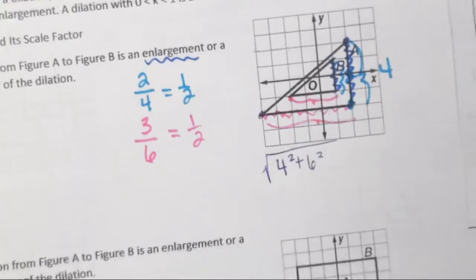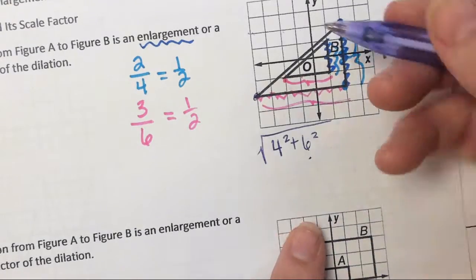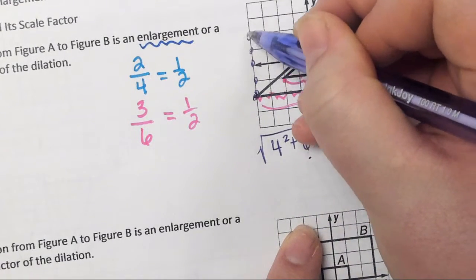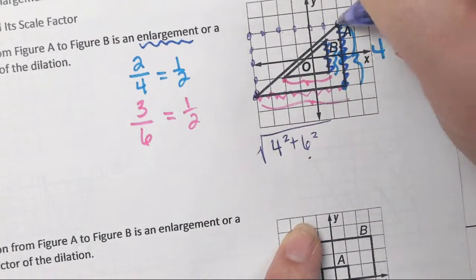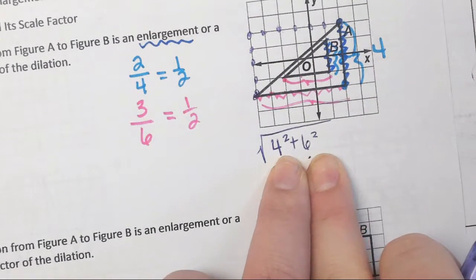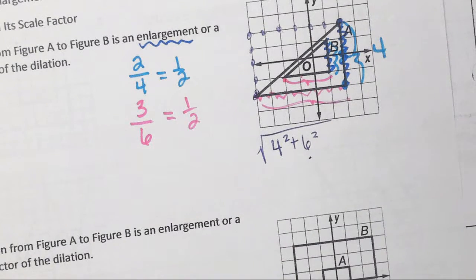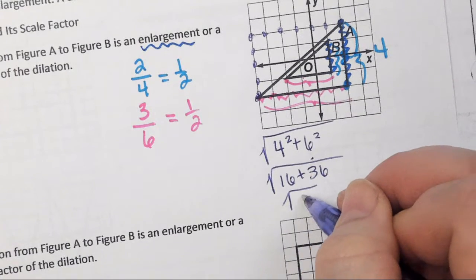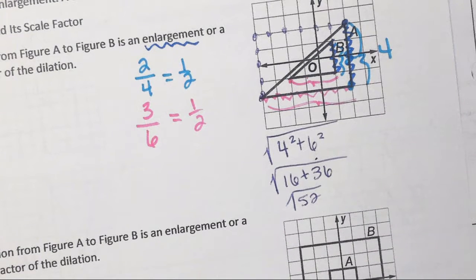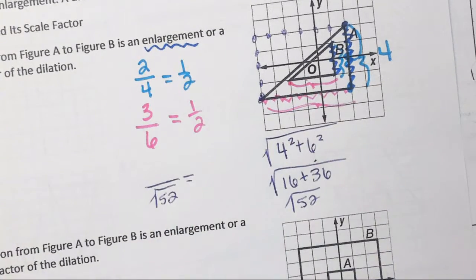Again, instead of actually using the distance formula, I can figure out what numbers went into the distance formula by counting. I went up 1, 2, 3, 4. I went over 1, 2, 3, 4, 5, 6. Then I don't have to do x2 minus x1 squared, y2 minus y1 squared. I don't have to do anything like that. I'm just counting. Okay, that is 16 plus 36. What is the square root of 52? I don't know that. I don't know what that is, but I'm going to put it in the denominator, because that's what I counted.